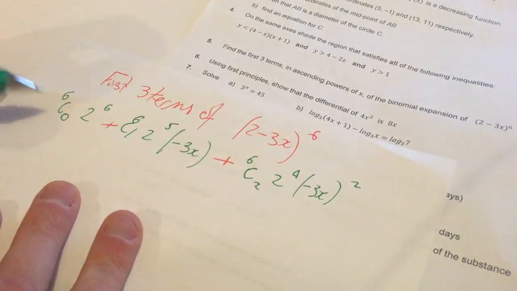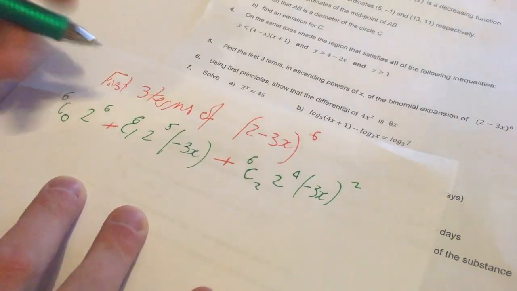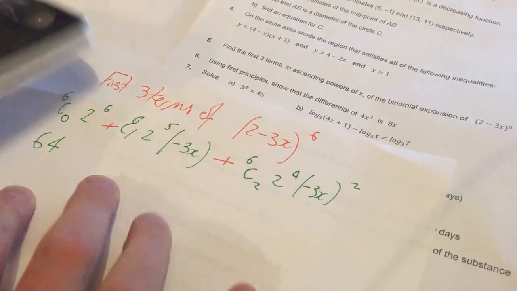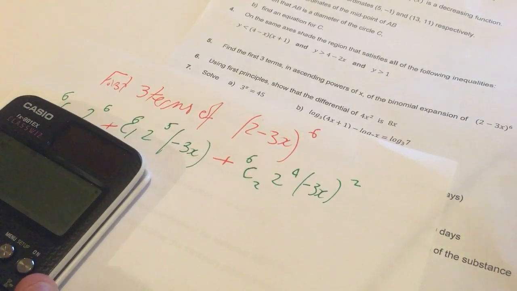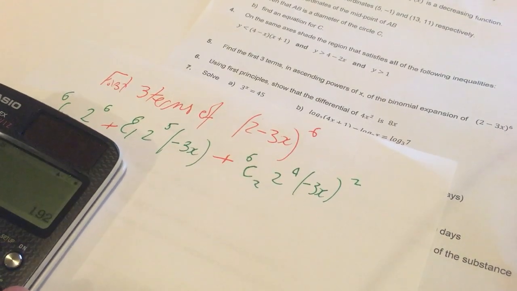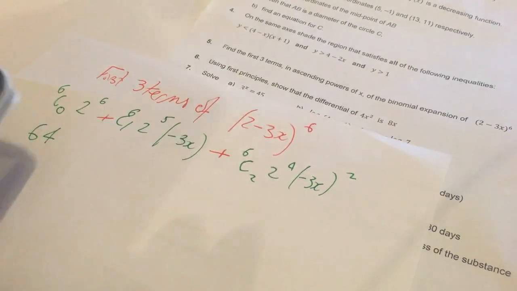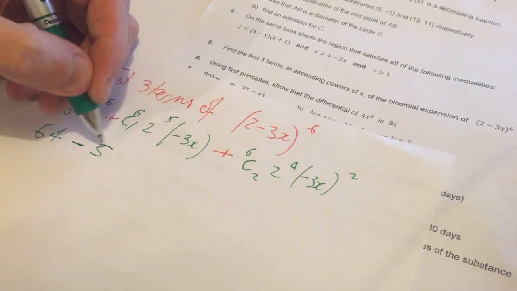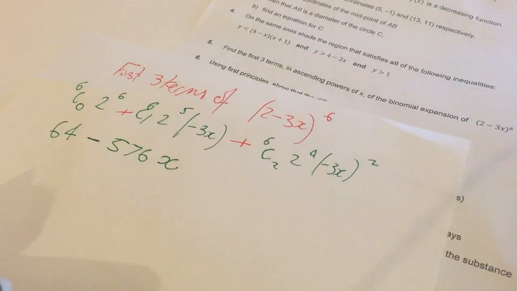I happen to remember 6C0 is always 1, so we just got 2 to the power 6, which is 64, of course. 6C1 is going to be 6, so let's get all this ready on the calculator. So 6 times by 2 to the power 5, 192, times by 3, 576. And if you look, it's minus overall, so minus 576x. Cool, alright, last term then.